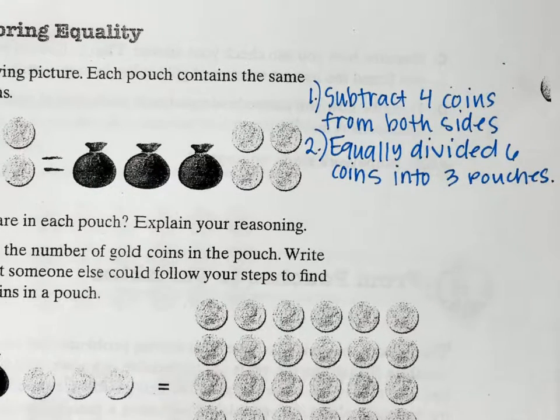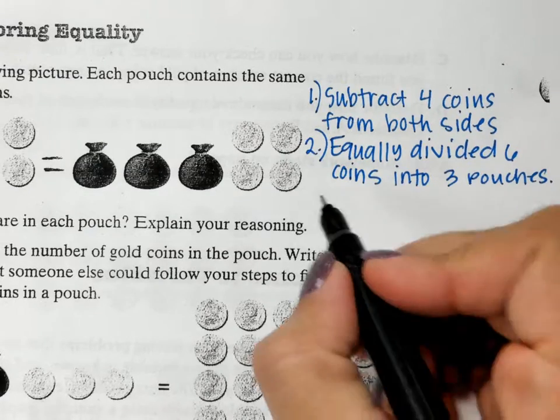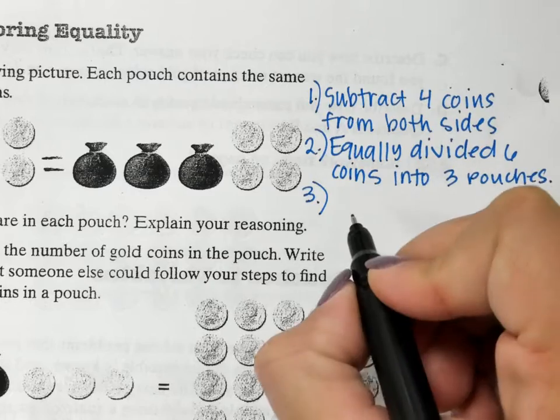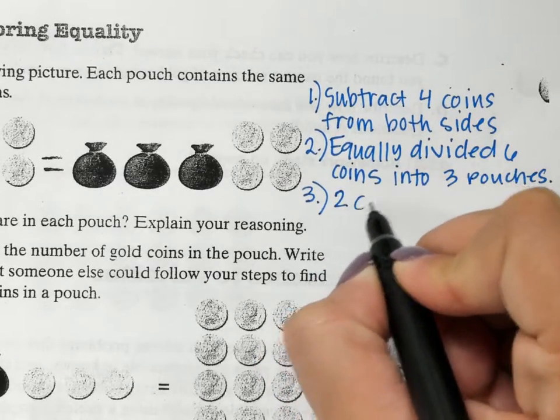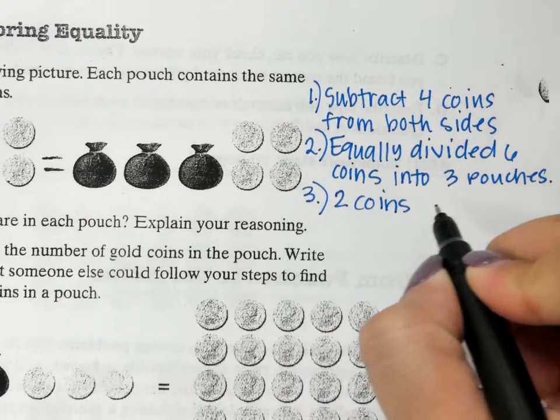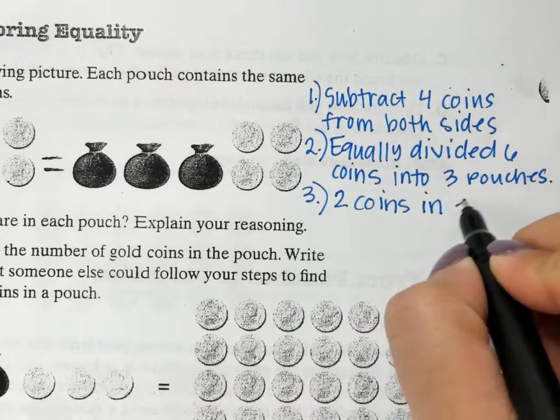So I first subtracted 4 coins from both sides, and then I divided 6 coins into 3 pouches, which gave me how many coins per pouch? 2 coins in each pouch.